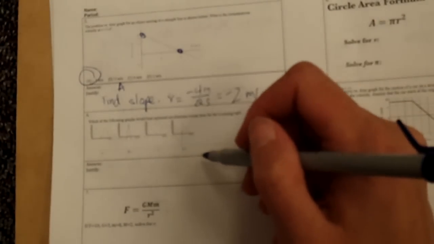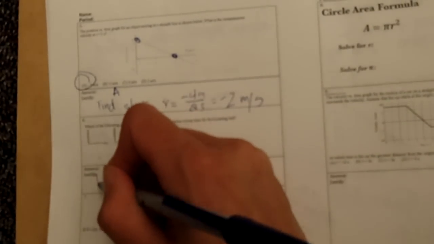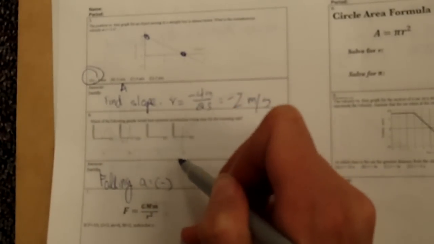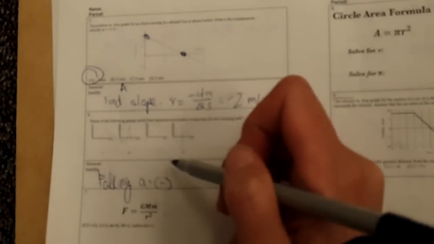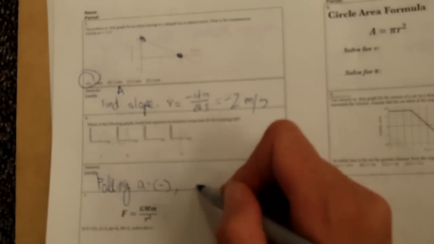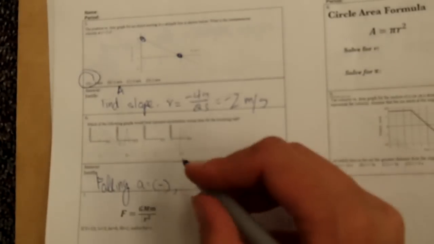Okay, number 6, it says which of the following would best represent acceleration versus time for a bouncing ball? Okay, if a ball is falling down, then we know our acceleration is negative, so I'm looking for either D or B because those have negative accelerations, but when it's coming up, it also has negative acceleration.